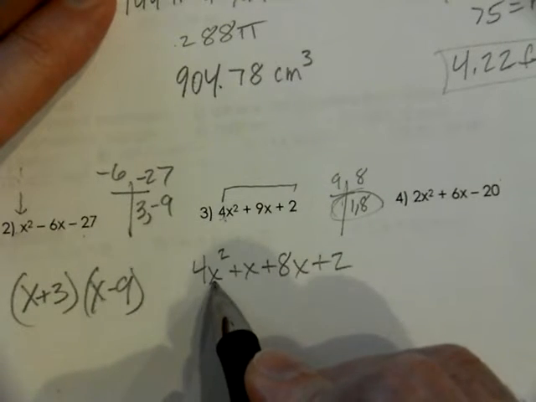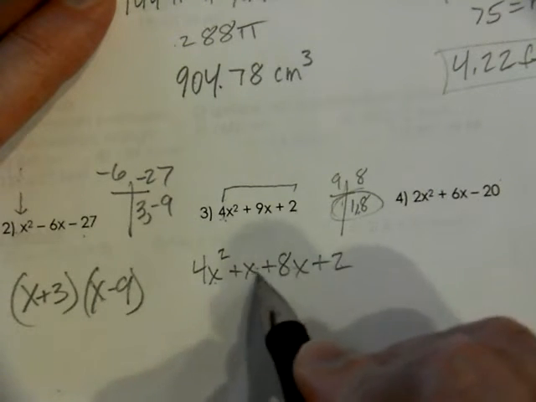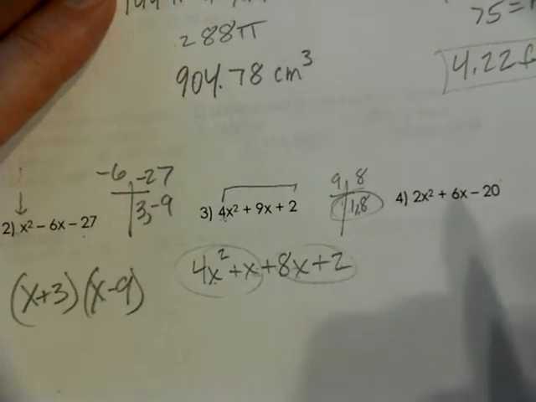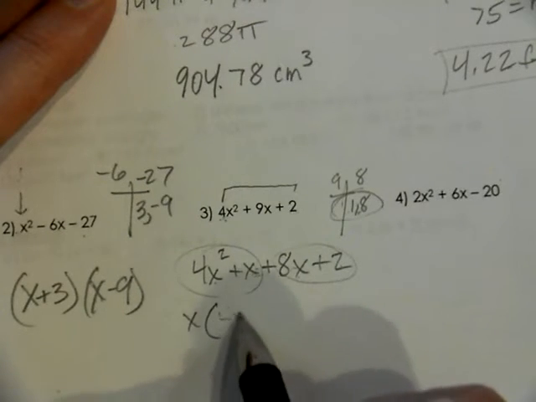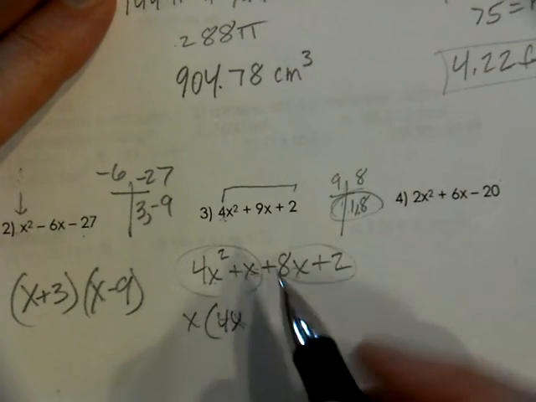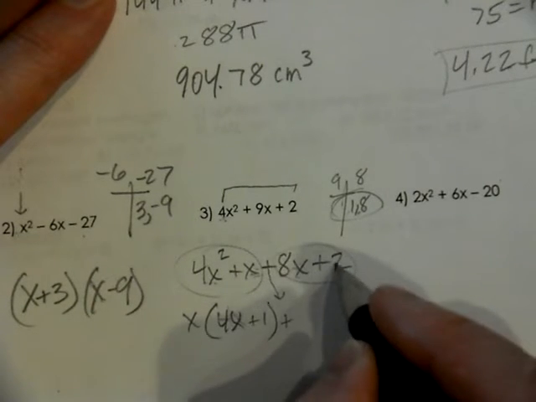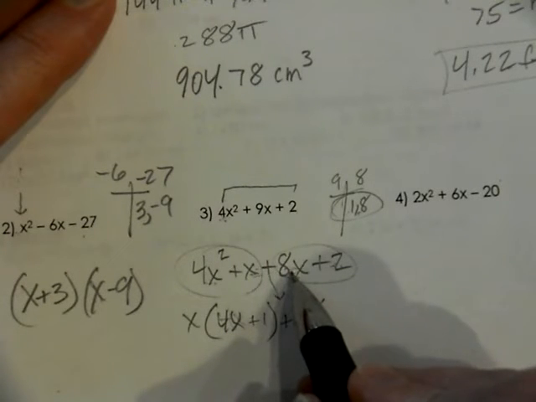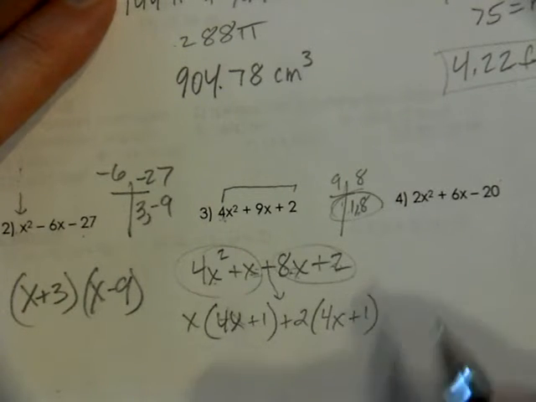We bring down our 4x squared, we bring down our 2, and we put these two values in between as 1x and 8x. Then we will factor out of the two groups. If I factor out an x, I'm going to have 4x left over. If I factor out an x, I'm just going to have the 1 left over. Bring down my sign. I can factor out a 2. If I factor out a 2 from there, take half of it, it's going to leave me with a 4x. Take half of it, it's going to leave me with a 1.